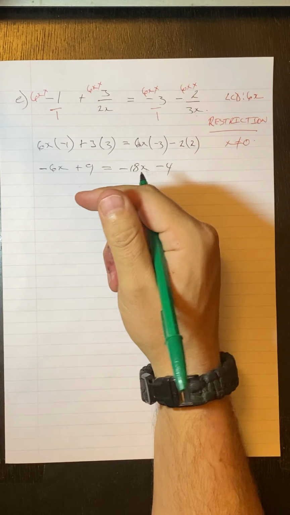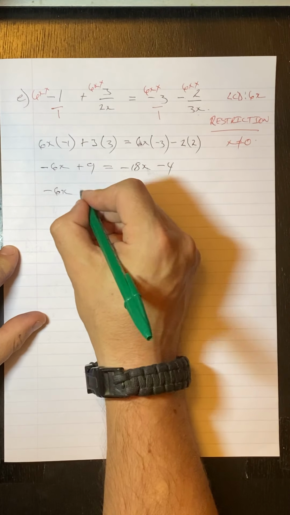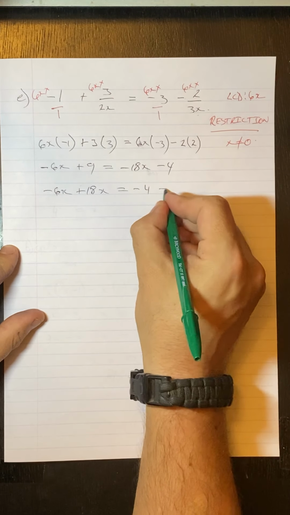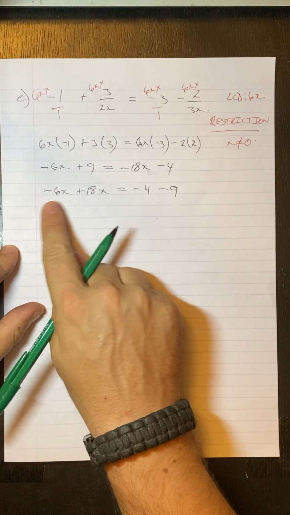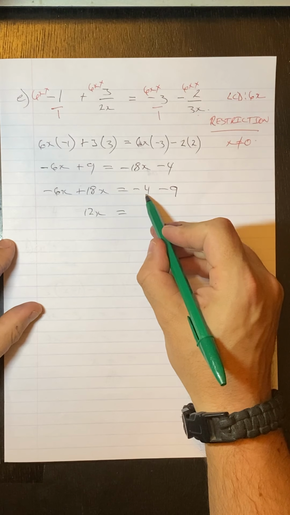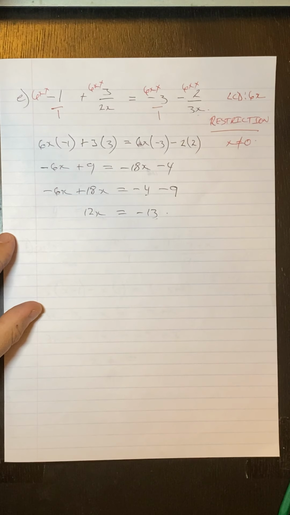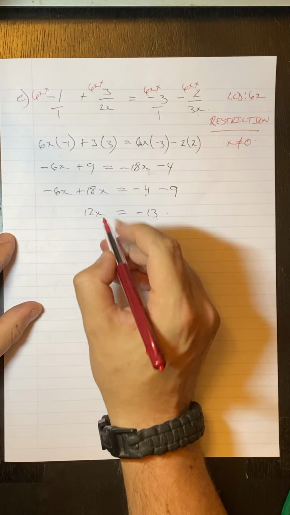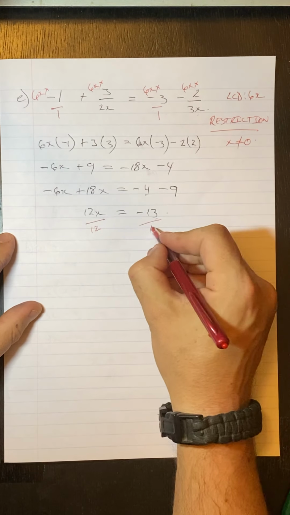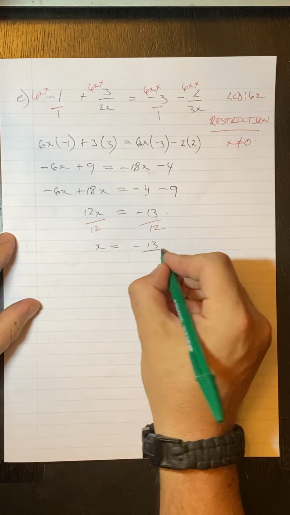We're going to take x's to this side, numbers to that side. Minus 6x plus 18x equals minus 4 minus 9. All right, so minus 6 plus 18 gives us 12x equals minus 4 minus 9 gives us minus 13. Want to get the x on its own, this is saying 12 times x. The opposite of 12 times is divide. What I do to this side, I have to do to that side. Those will cancel, and we're left with x is equal to minus 13 over 12.